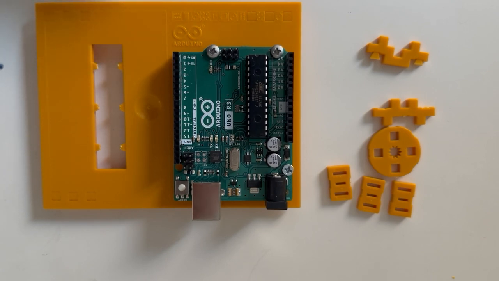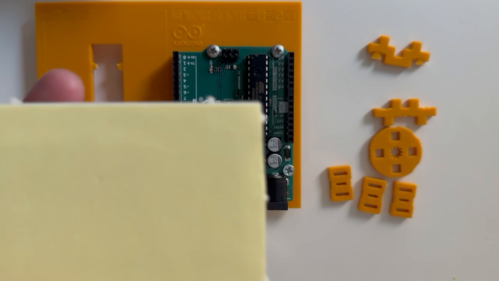Okay, now it doesn't really matter which way the breadboard goes on here. It's just going to stick, and you can see a little outline right here that it will stick to. On the backing of the breadboard, it just has this tape, right?